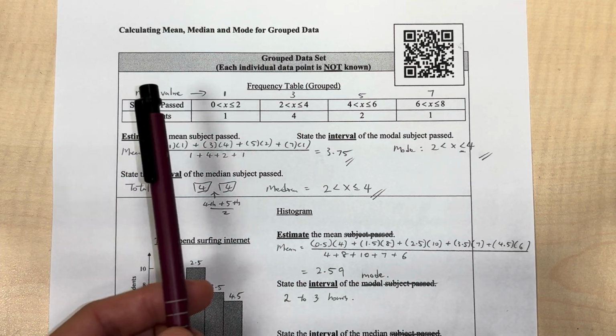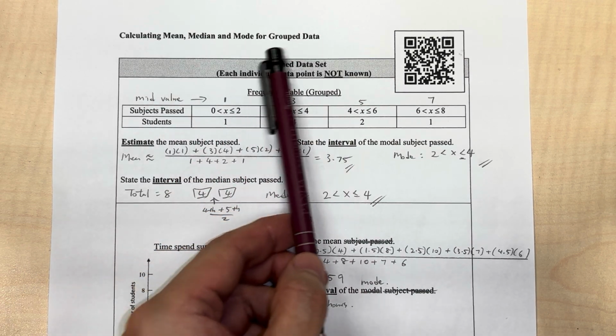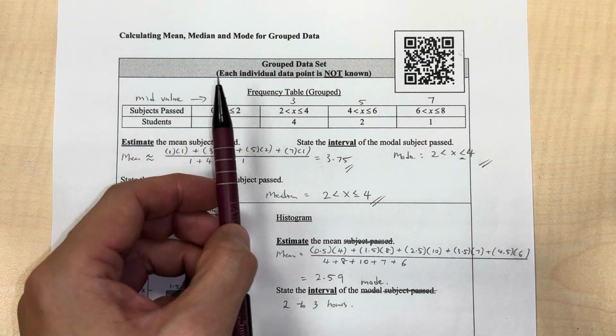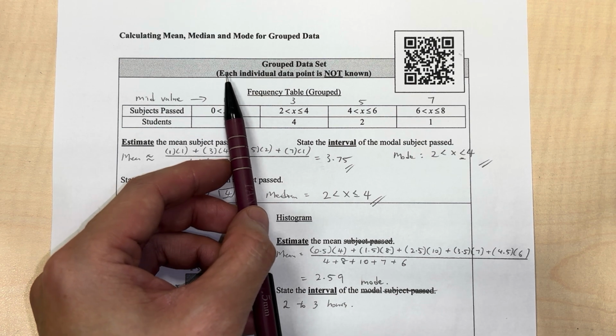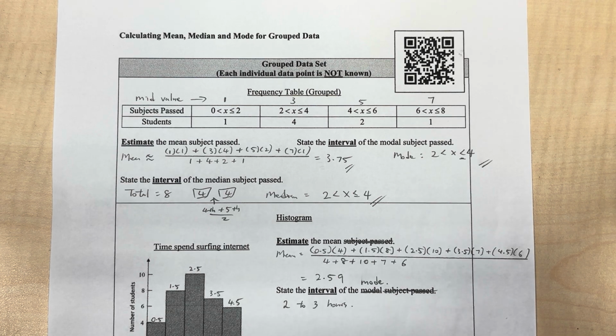So today we're going to do part 2, which is calculating the mean, median, and mode for group data. The video before was discrete data, so this is for group data. Let's look at what group data is. Basically it's the opposite. Each individual data point is not known. It's very strange, right? How do I calculate when I don't even know each of them? What's the value? That's why this is group data.